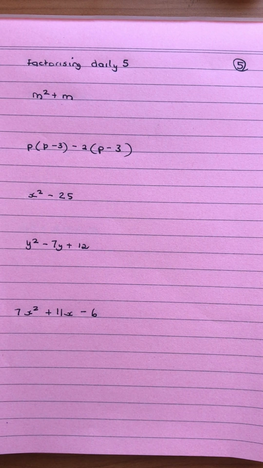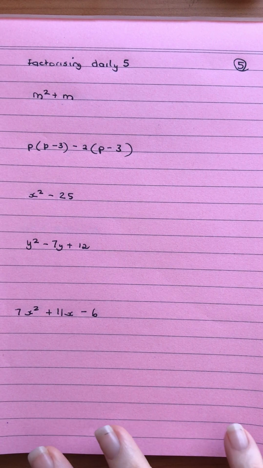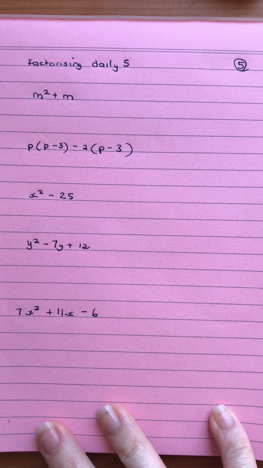Okay, looking at our Factorising Daily 5, up to day 5 today. So remember, if you want to pause the video, have a go at the questions, and then watch the answers.